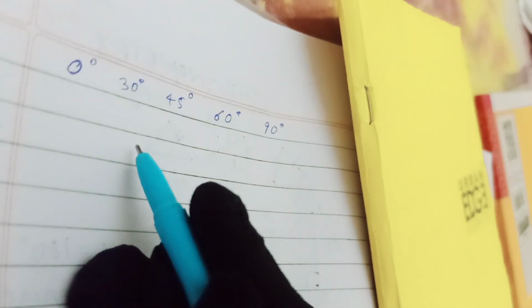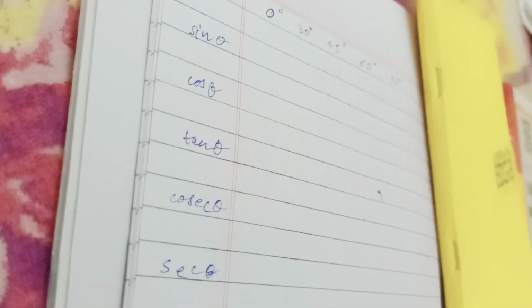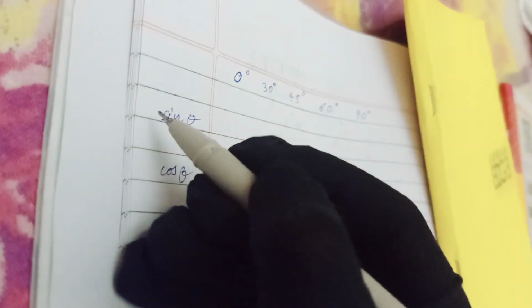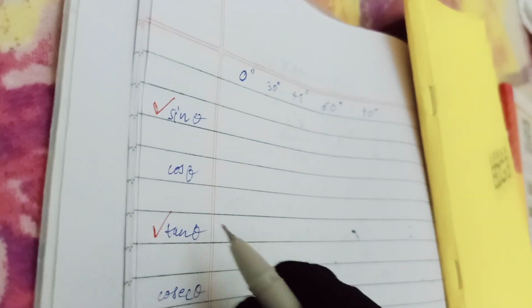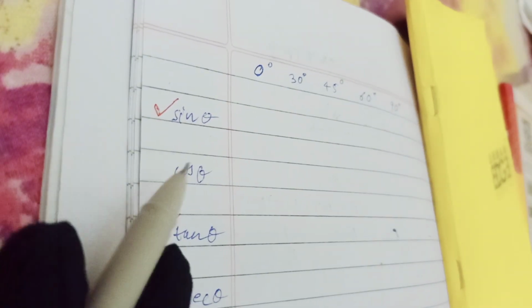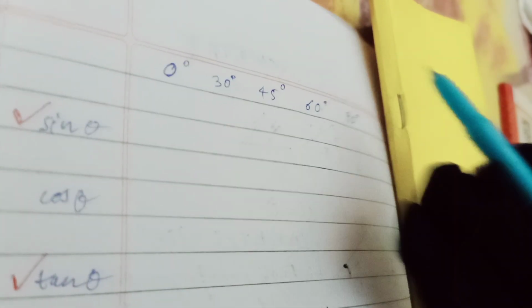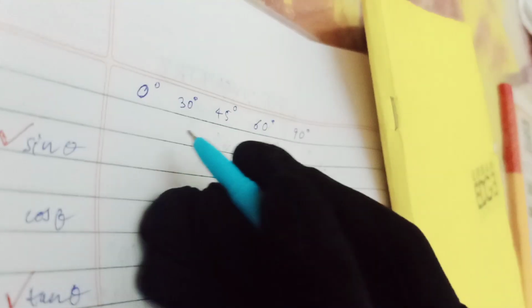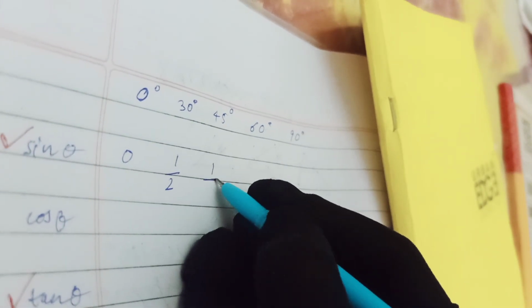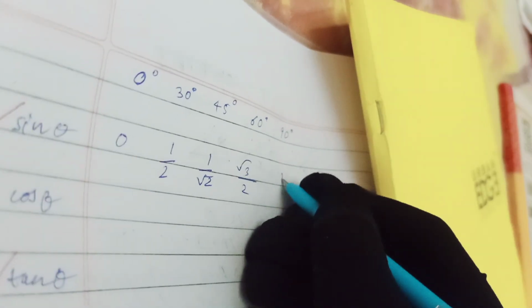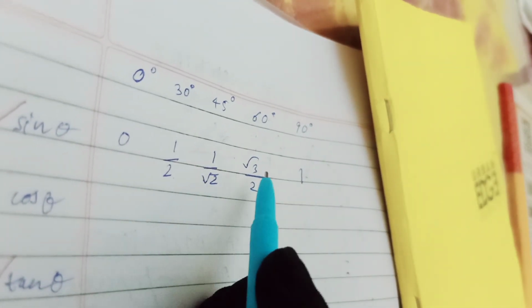Okay. So now we have to put the values. Specifically, I want you to remember only the values of sin theta or tan theta. Even if you remember sin theta, you will be able to take out every line's values. It's so easy. Alhamdulillah. Okay, so what is this? Sin 0 is 0, 1 by 2, 1 by root 2, root 3 by 2, 1.